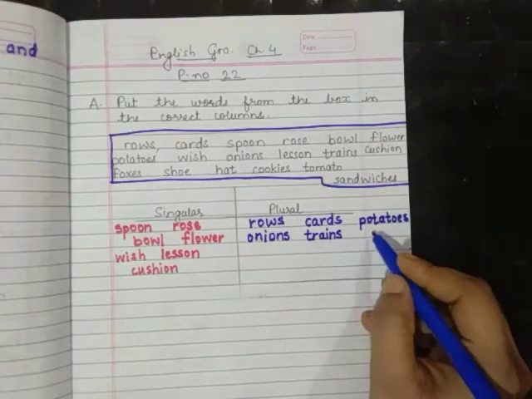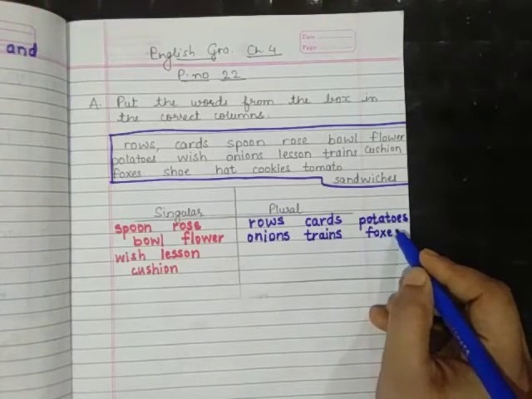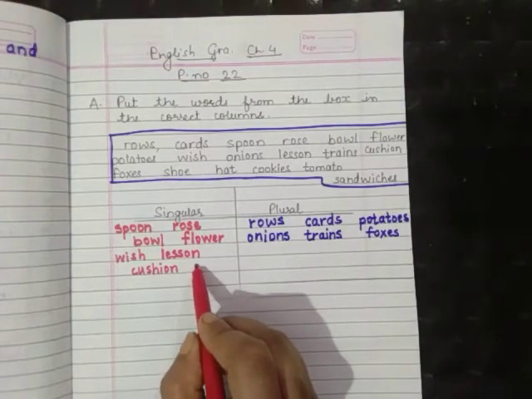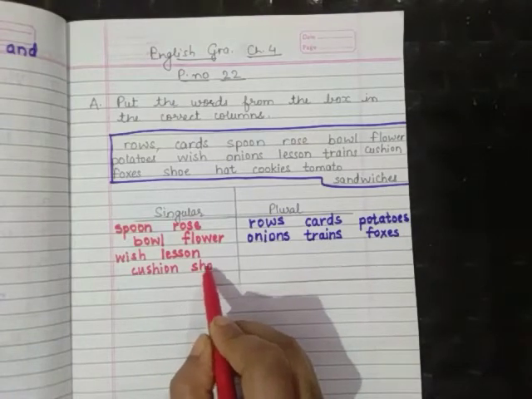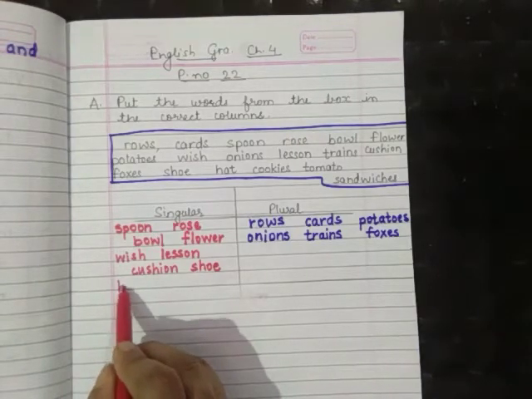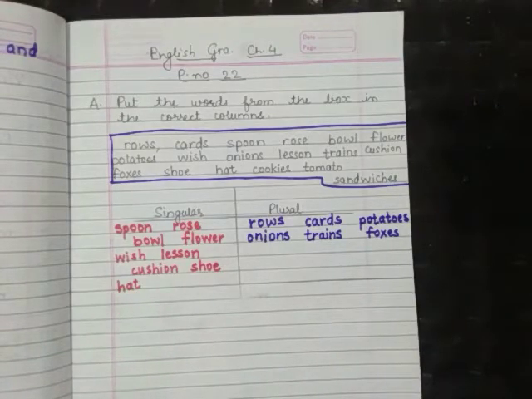This is plural, so we will write it in the plural column. Next is shoe. Shoe. Singular. The next word is H-A-T. Hat. This is also a singular word, so I am writing it here.